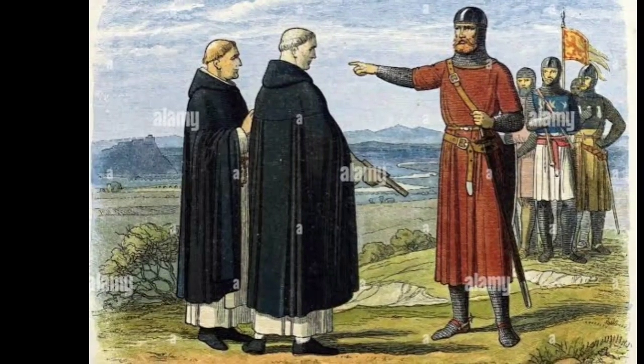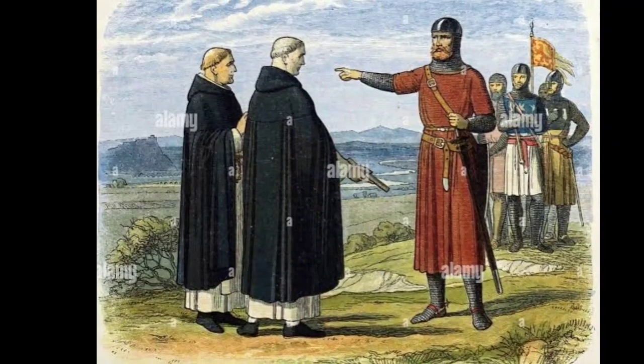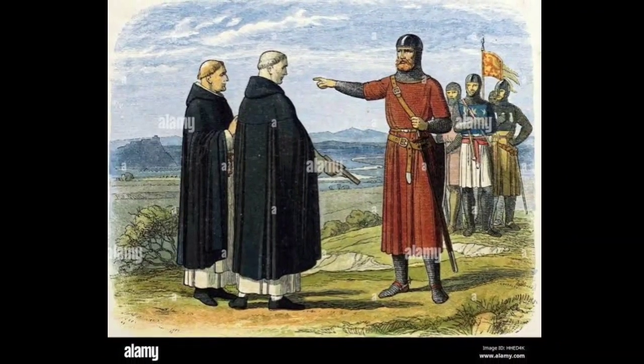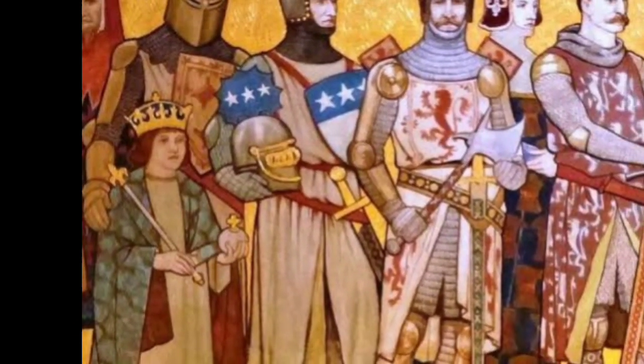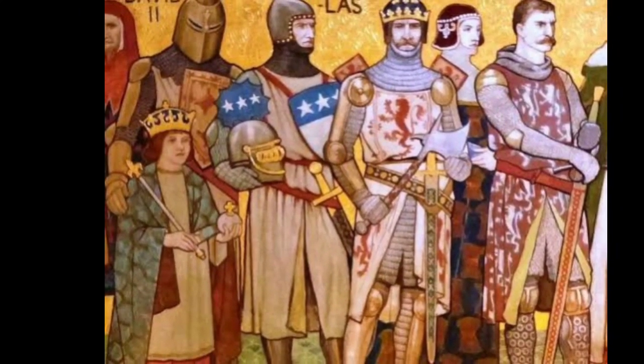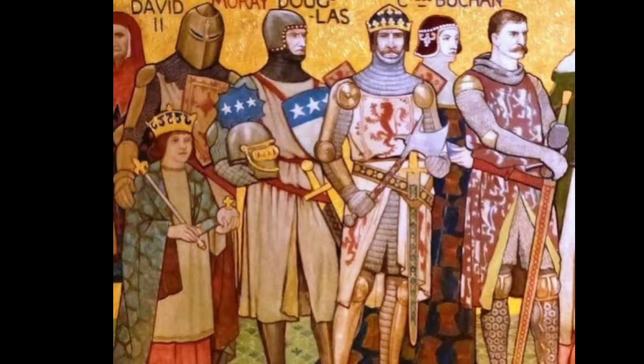Legacy. The War of Scottish Independence had a profound impact on both Scotland and England. 1. Scottish national identity. The war played a crucial role in shaping Scottish national identity, with figures like William Wallace and Robert the Bruce becoming enduring symbols of Scottish resistance and resilience.